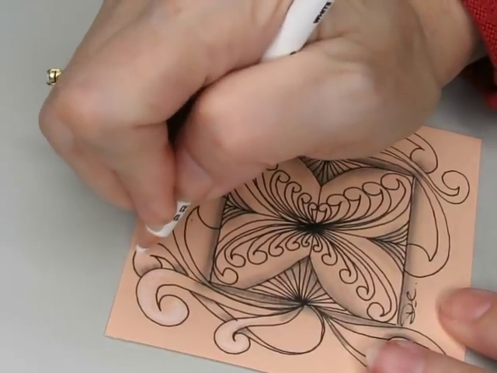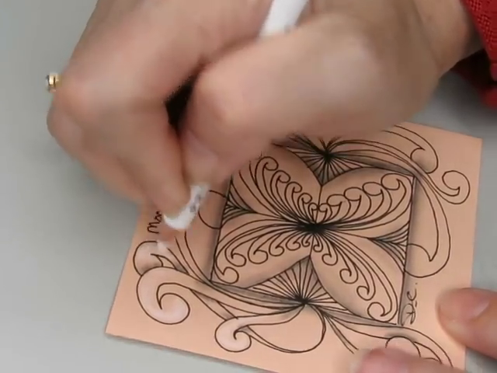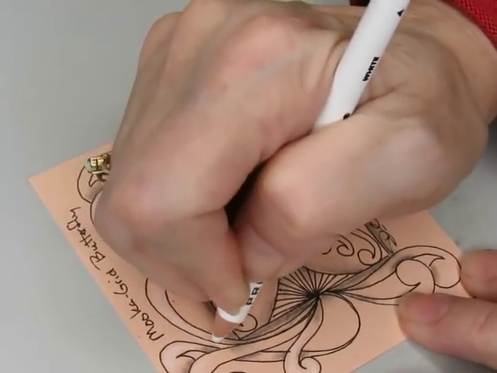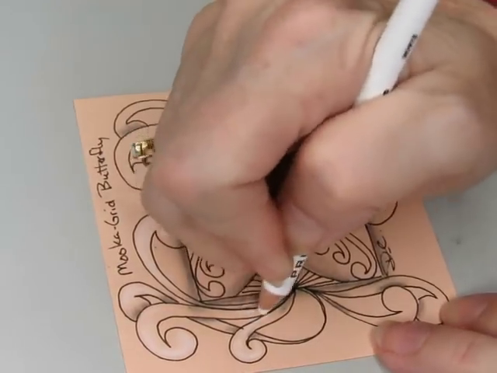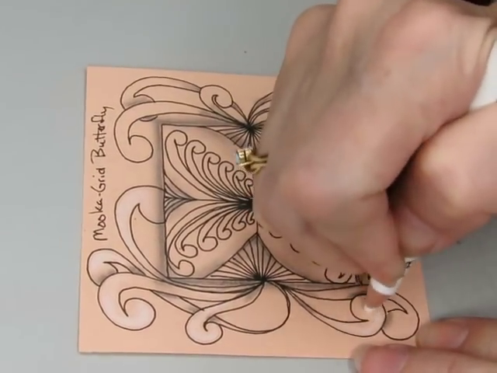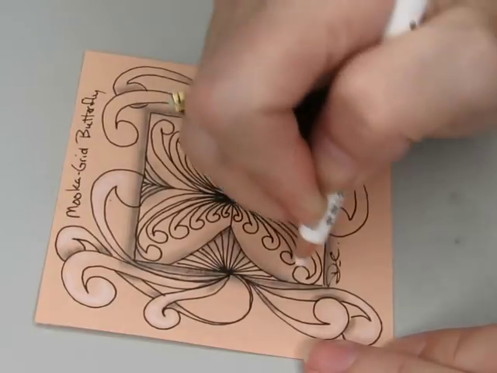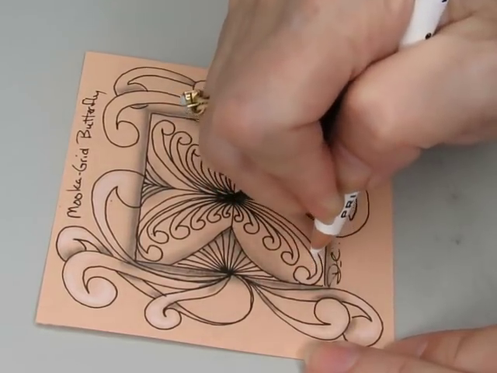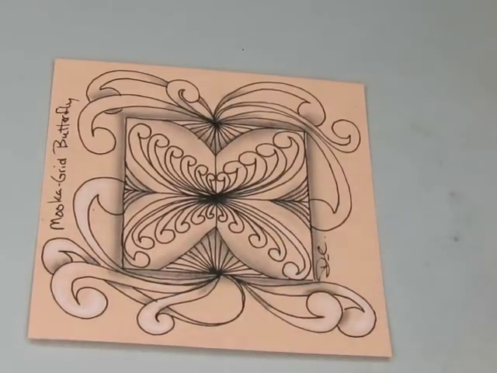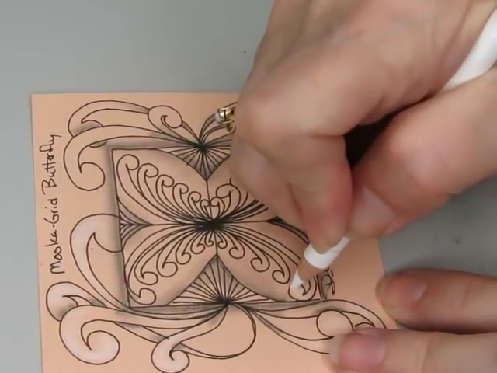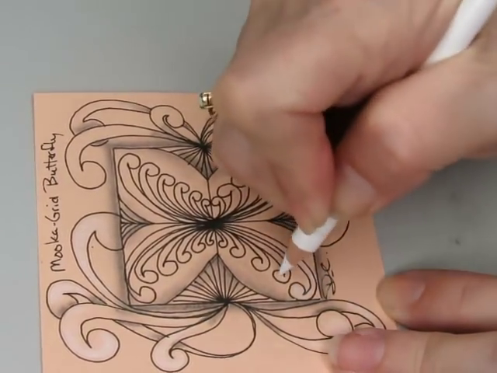Isn't that pretty? I just love adding the white to a mid-tone tile. Something about it just makes it all pop. I think I need it a little bit sharper. Get myself sharpen that just a tad, just because in here it's a little bit fine pointed here.